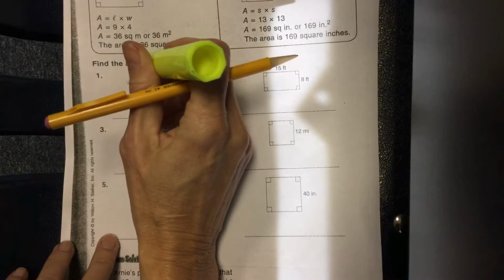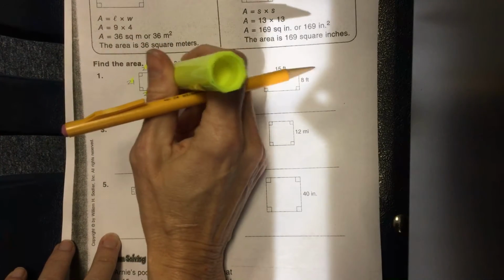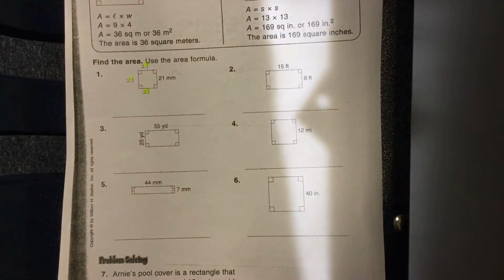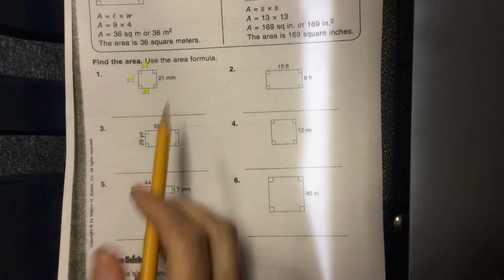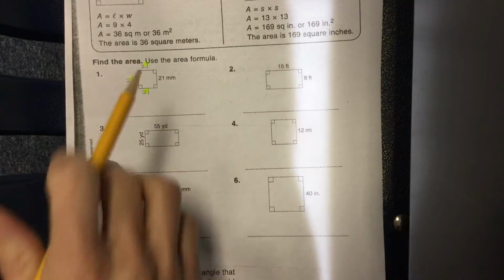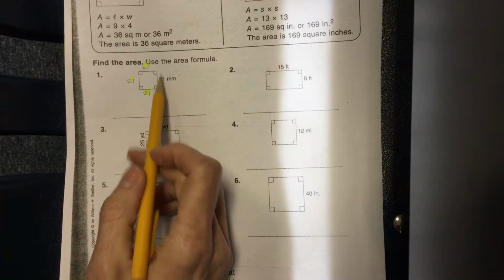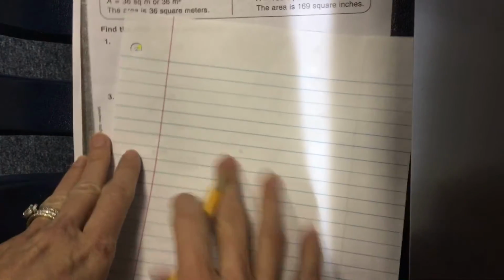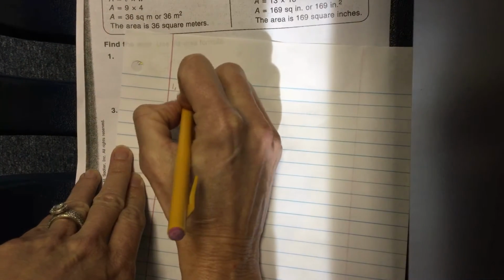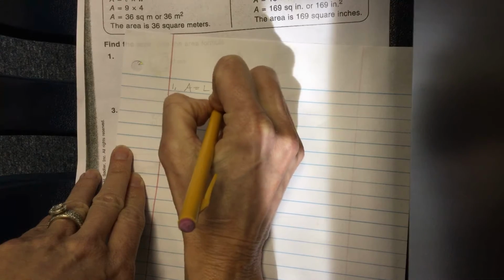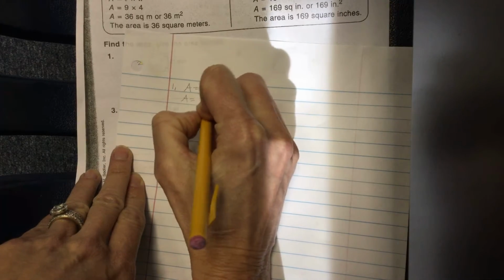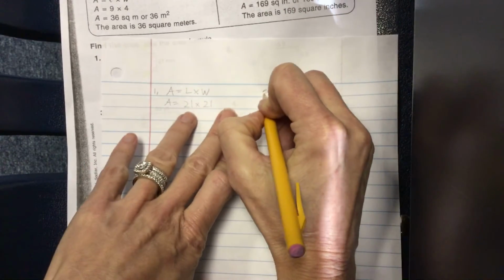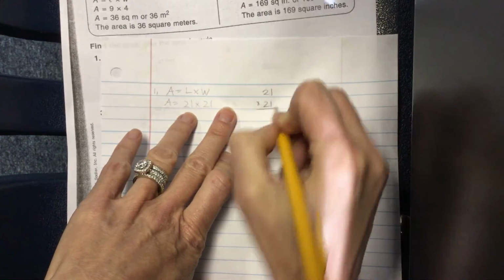Now, the way I've shown everyone, what I normally like to do is start by highlighting and making sure I have all my pieces of information. Now remember, on area, you need your length times your width. So here's our formula for area. I'm going to get a piece of notebook paper, and for number 1, I'm going to write my formula. Area equals length times width. Area equals 21 times 21. And then, of course, I'm going to have to solve by showing my work, right?